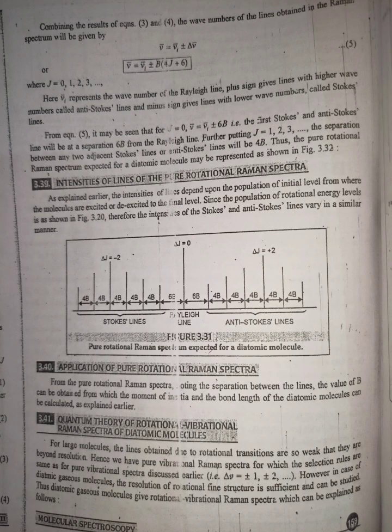Combining the result of the equation, the wave number of the lines represented in Raman spectra will be given by ν̄ = ν̄_i ± Δν̄, which equals ν̄ = ν̄_i ± B(4J + 6), where J = 0, 1, 2, 3. ν̄_i represents the wave number of the Rayleigh lines.